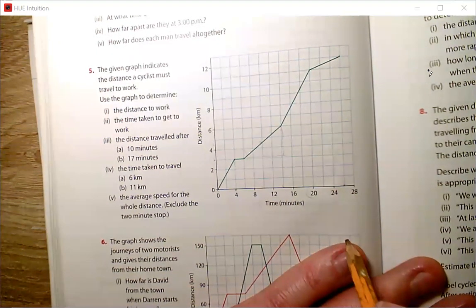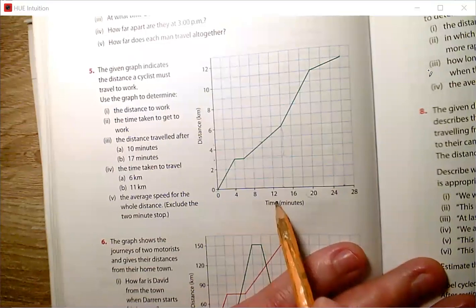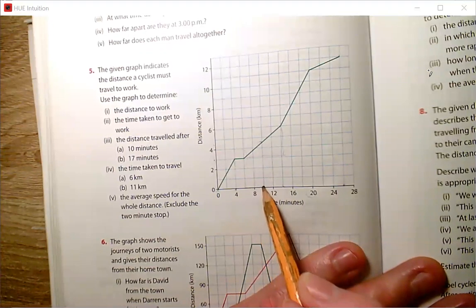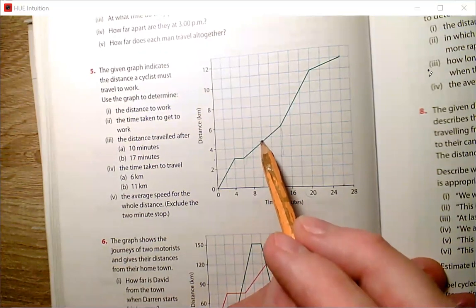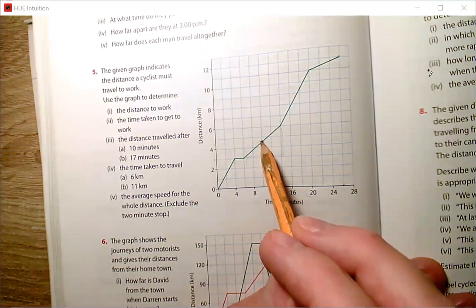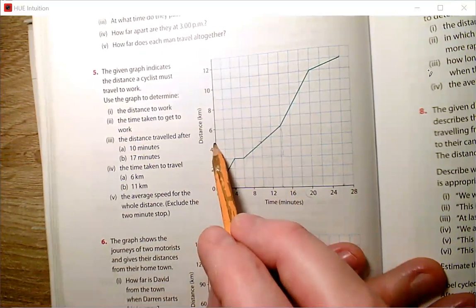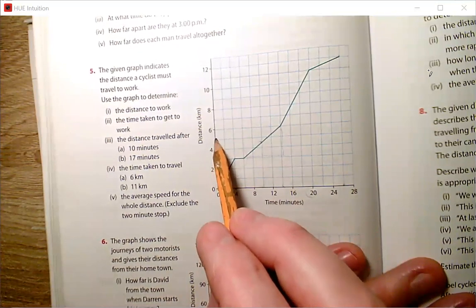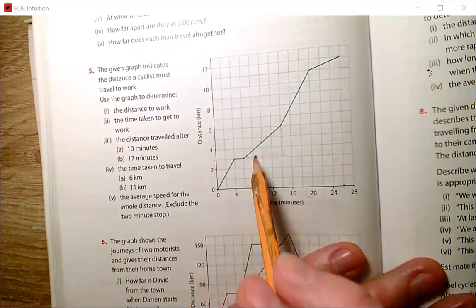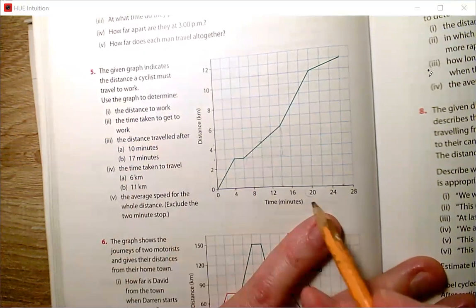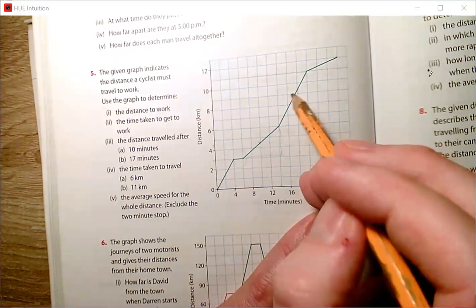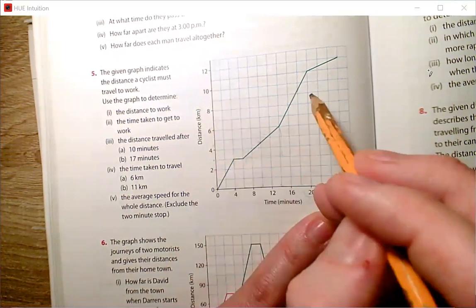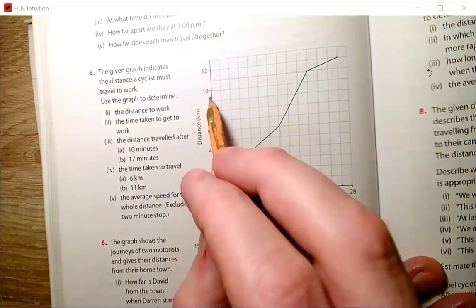The distance traveled after 10 minutes. So after 10 minutes, between 8 and 12, there's 10 minutes. How far has this cyclist traveled? Well, that's this point here. So what's the value? Somewhere between 4 and 5. Okay, probably 4.5 kilometers. After 17 minutes, you're up here. That is 9 kilometers and a bit, maybe 9 1/3 kilometers.